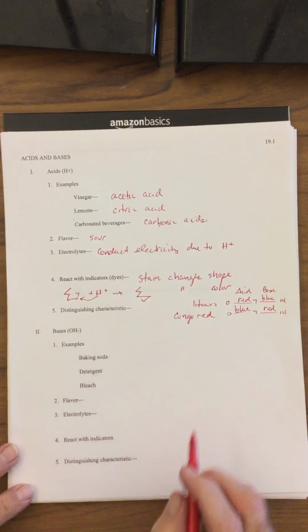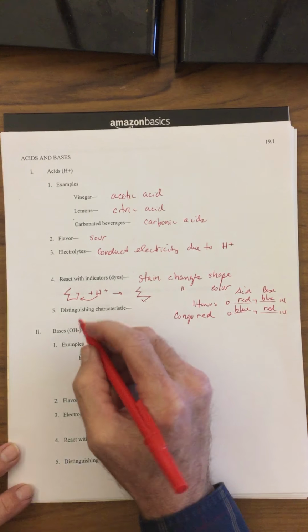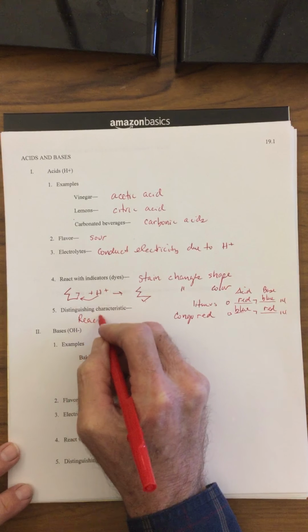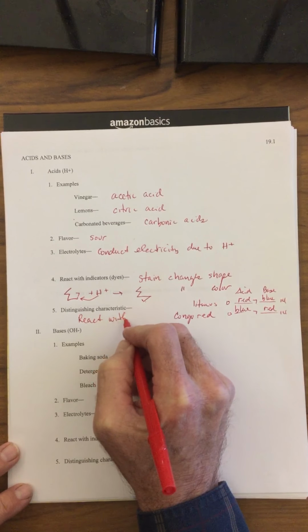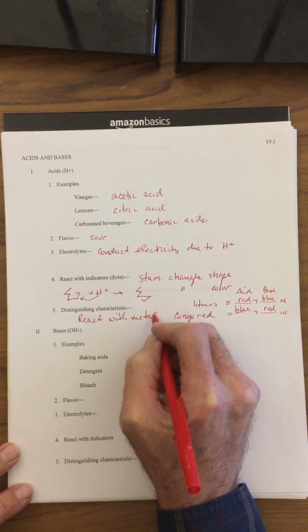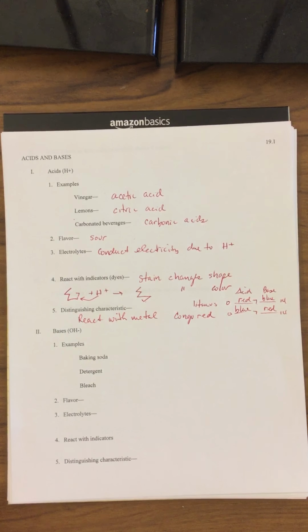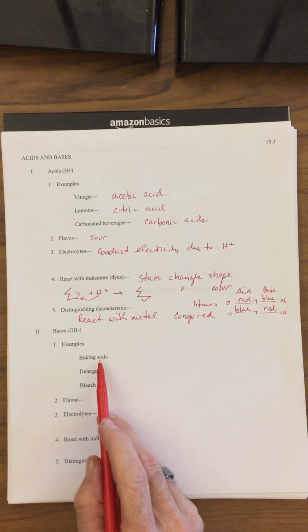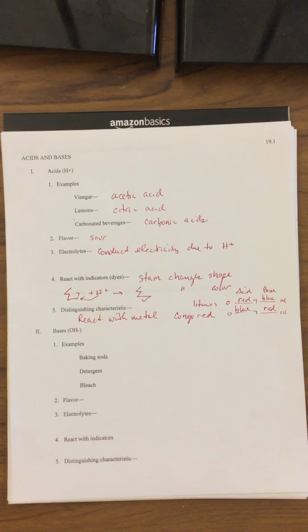One of the distinguishing characteristics of acids is that they react with metals. For example, we've done labs last semester where we put magnesium into hydrochloric acid, and we put calcium into hydrochloric acid. Those react with metals. So those are our acids. Now let's take a look at our bases. Some examples are baking soda, detergent, and bleach.